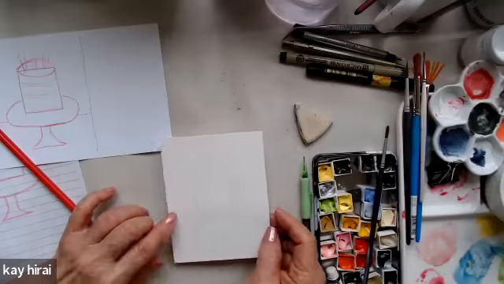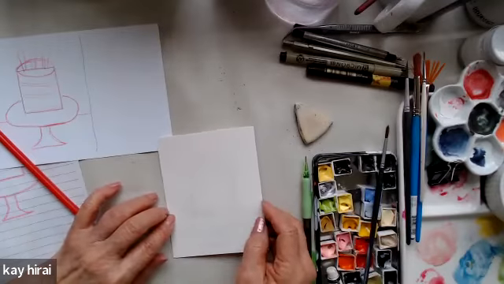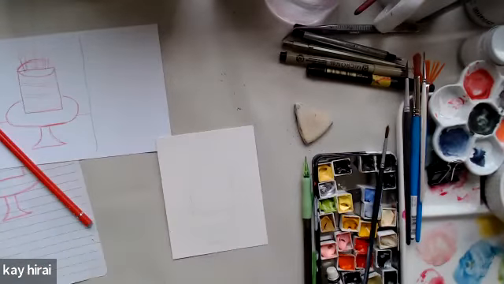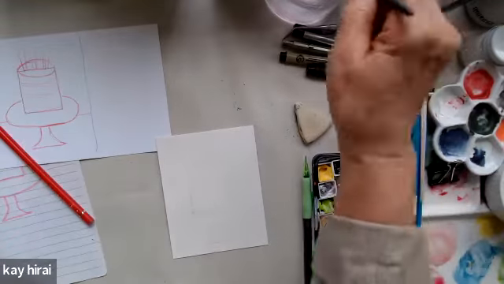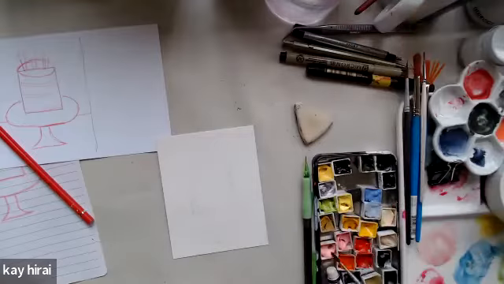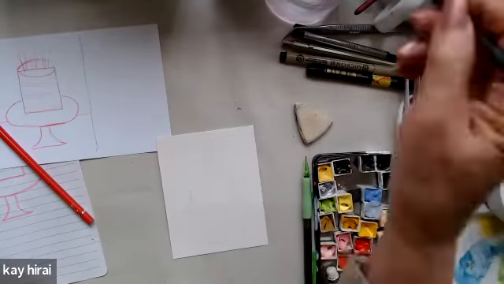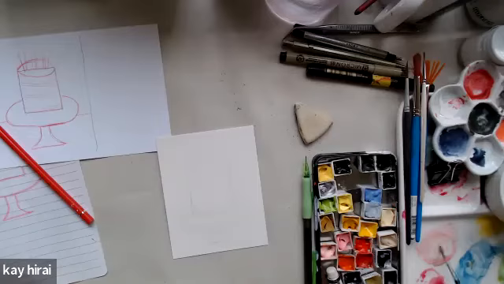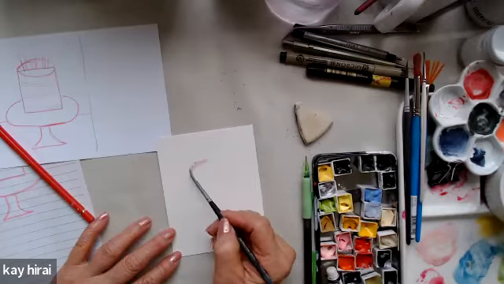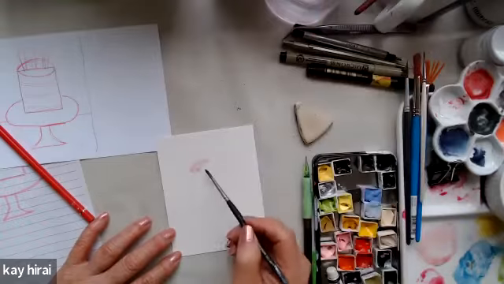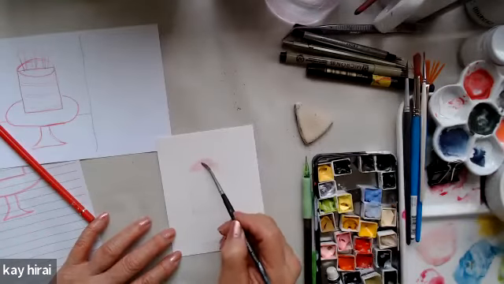So I'm thinking, okay, I'm just going to draw the top of the cake first. And usually I always pick a color palette to use, but today I'm not. I'm just going to get something out, and I'm going to be using not real thick. So I'm going to draw the top of the cake. I'm just going to wet this down.